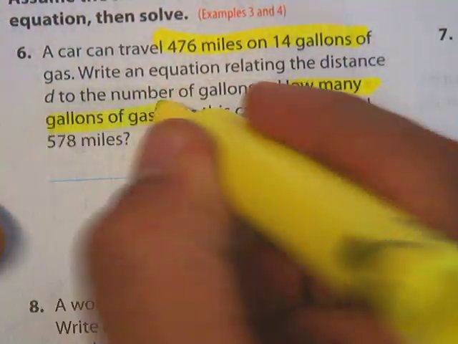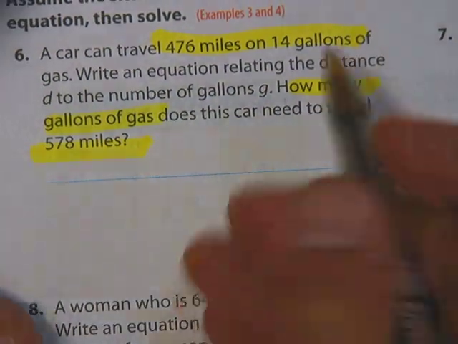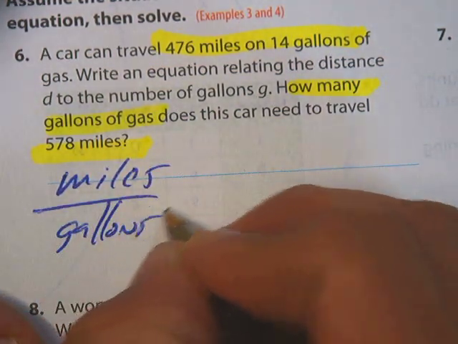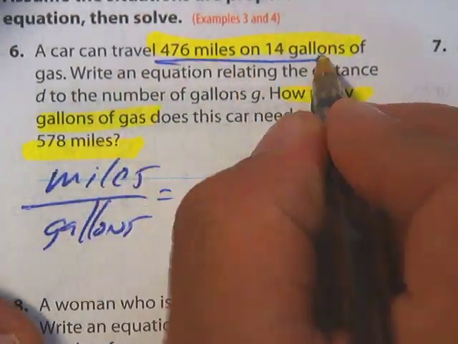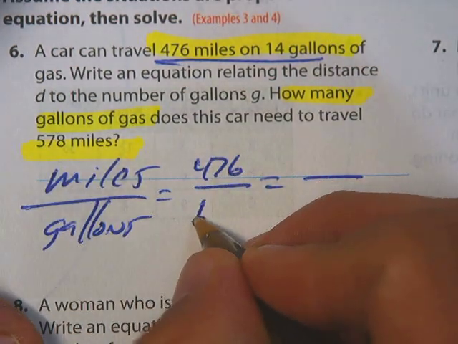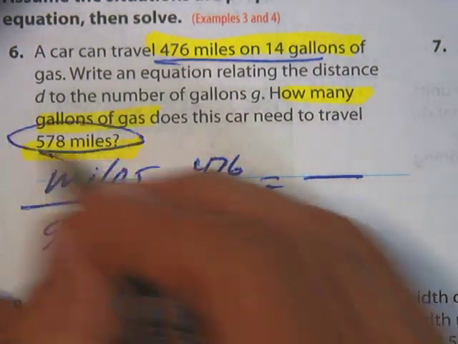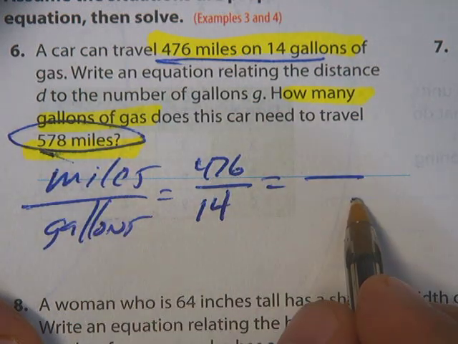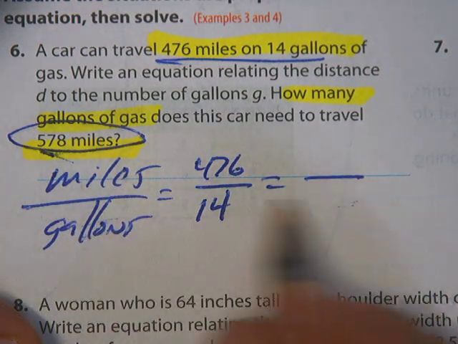Number 6 there. A car can travel 476 miles on 14 gallons. How many gallons of gas does she need to travel 578 miles? Okay. You're comparing miles to gallons. So we can make a proportion that way, miles to gallons. You have one of the ratios right here. Okay, 476 miles, I need 14 gallons. I want to travel 578 miles.